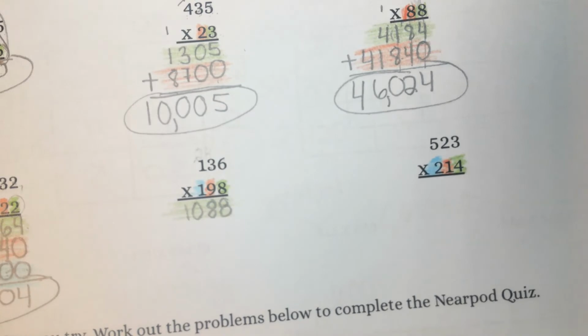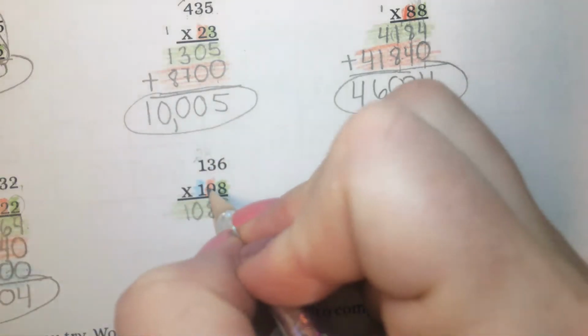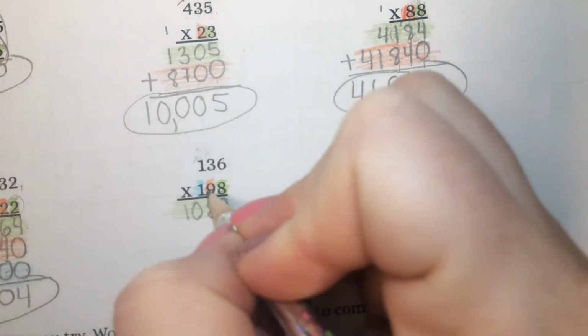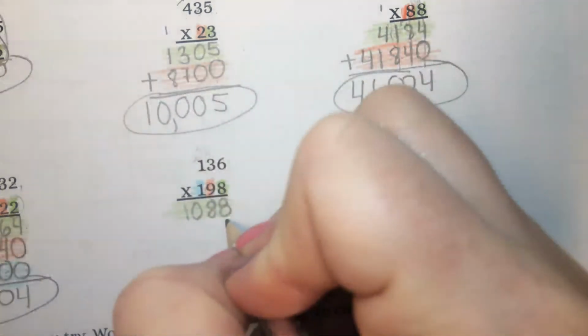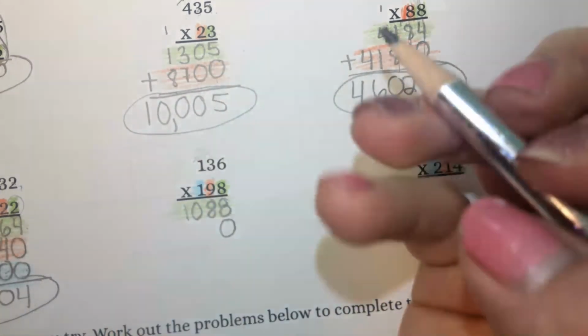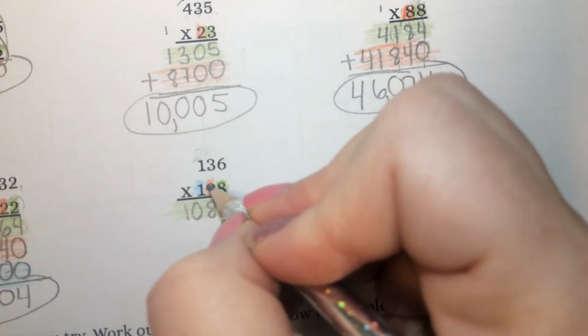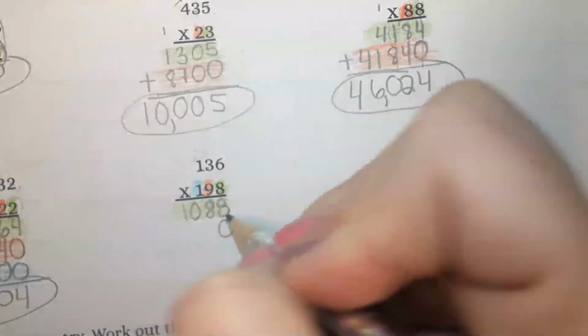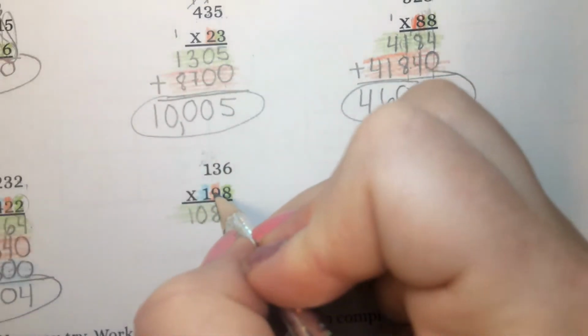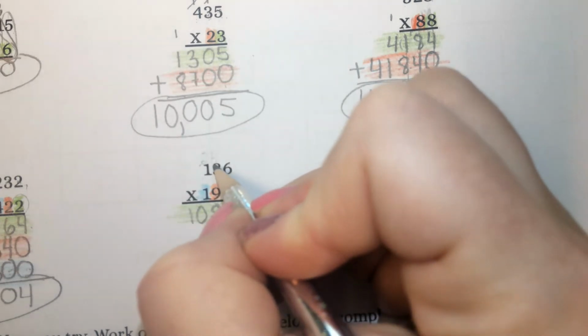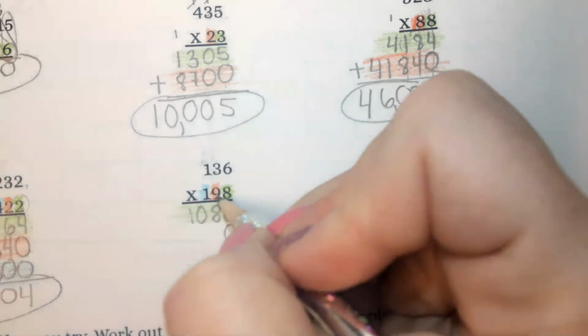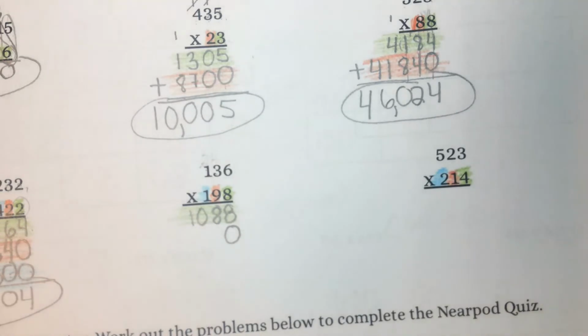Okay. Now, let's do the 90 spot. Since it's in the tens, we have to put a 0 here to show that this is focusing on the tens spot, right? We just can't leave it blank. And now we're going to take 9 times 6, 9 times 3, and 9 times 1. So we know that 9 times 6 is 54.